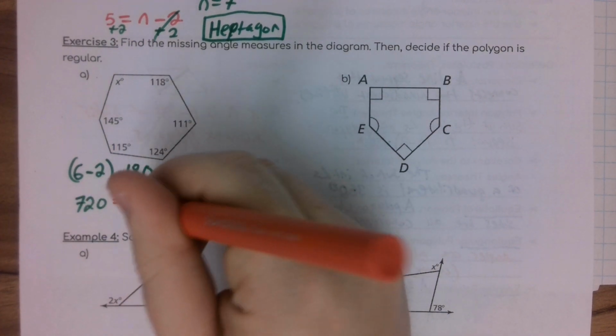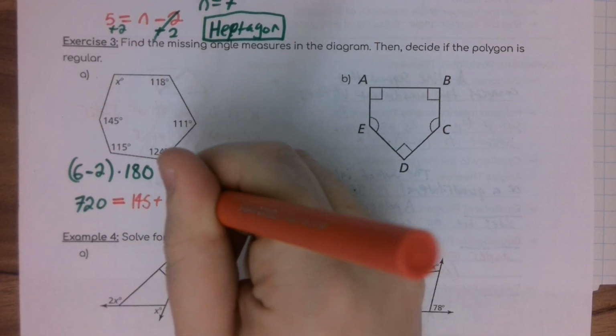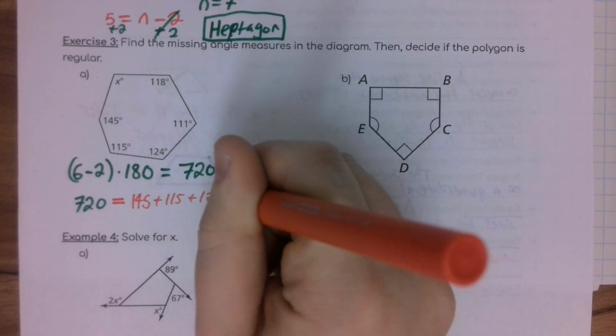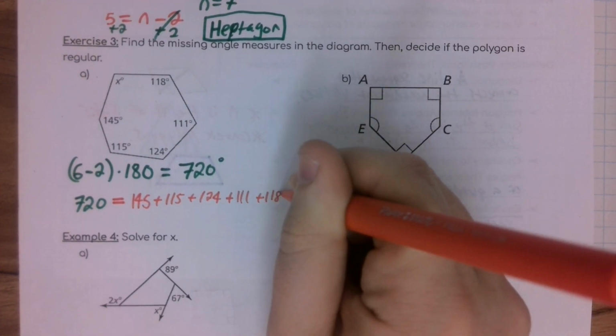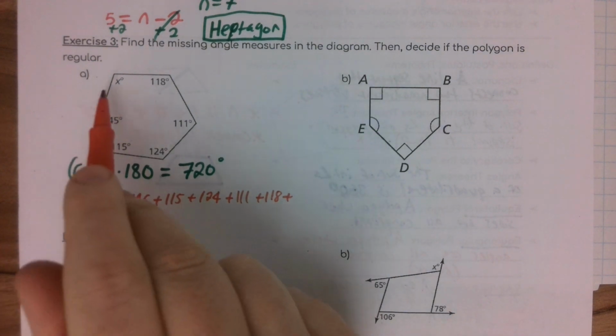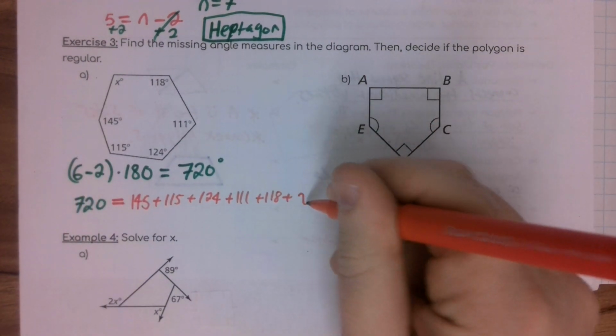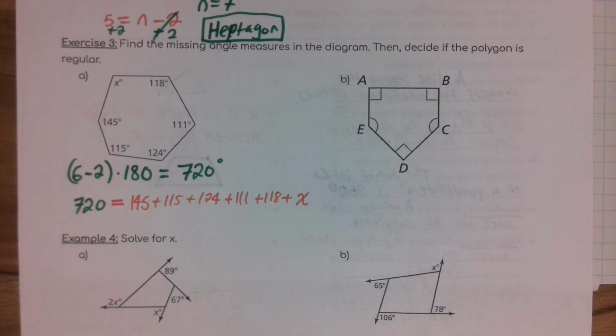So we've got 145 plus 115 plus 124 plus 111 plus 118. And don't forget that x is also one of the angles here. So many people forget there's an x there. This is the formula that we can use to figure out what the missing angle is. Of course, all we need to do is add these all together.